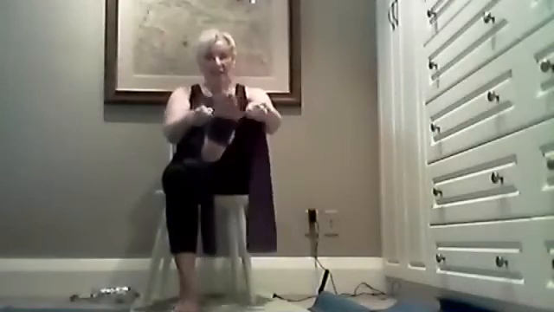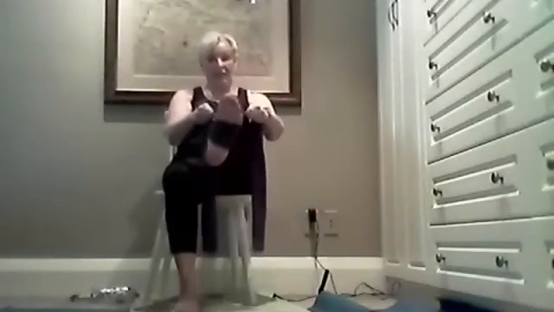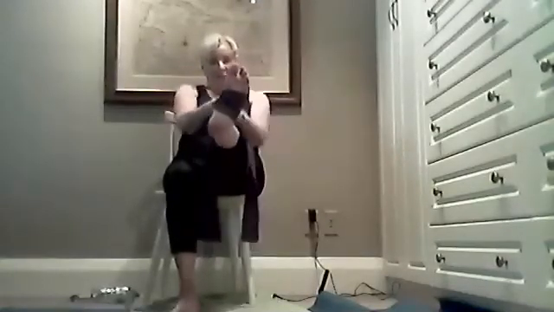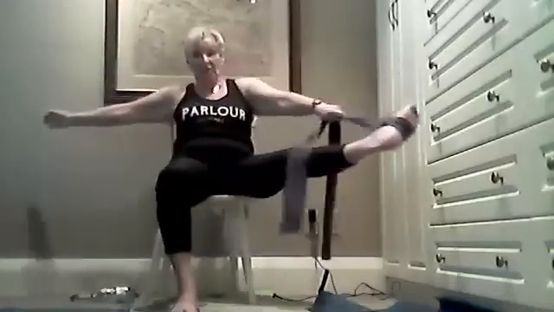Add the pulses. 10, 9, 8, 7, 6, 5, 4, 3, 2, 1. Take both ends of the band in your right hand. Hold on to your chair, arm out, lift the leg, sit up tall.